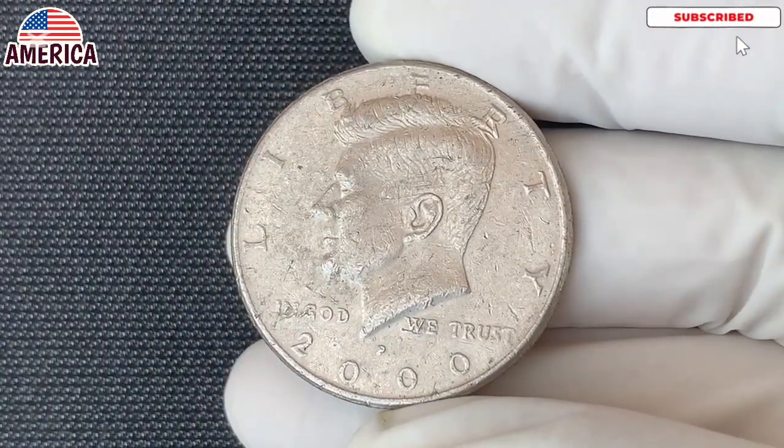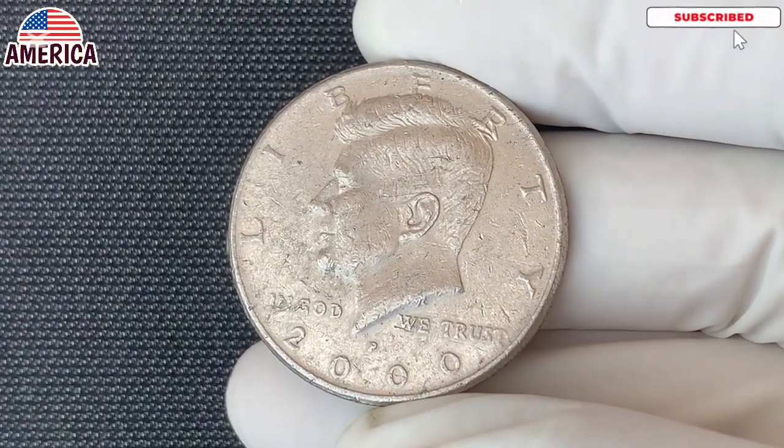Today, we have an exciting discussion about the United States half-dollar from the year 2000.